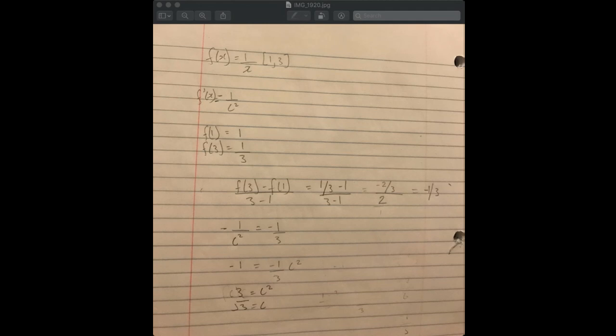So when you take the square root, how many values do you get for c? Oh, it's going to be plus and minus. Sorry. Yeah, it's going to be plus minus. But you only take the positive value because it's in the interval 1 and 3. That's right. Also the second line: you wrote f prime of x equals negative 1 over c squared. Maybe you mean f prime of c. Oh, yeah, exactly. I'm sorry. Okay. All right. Good.